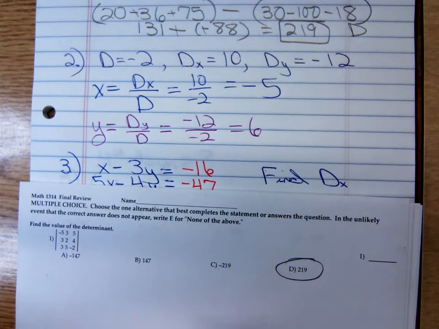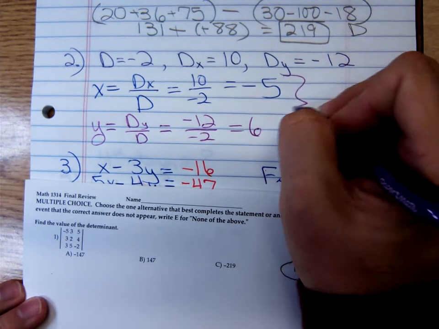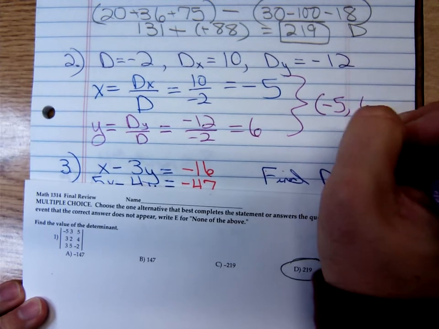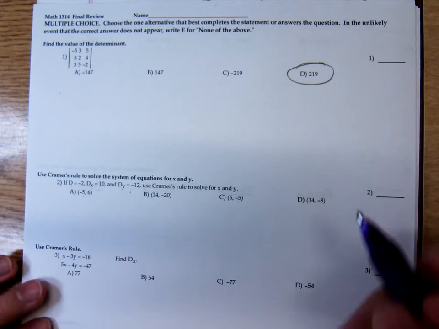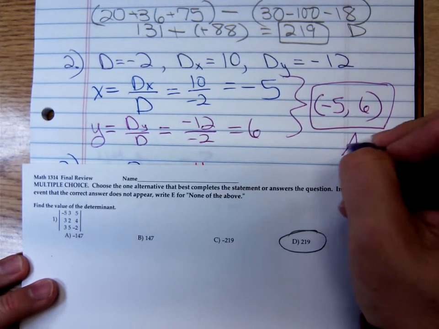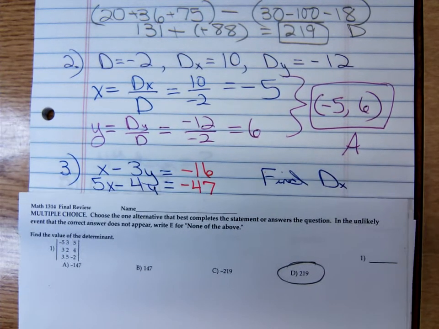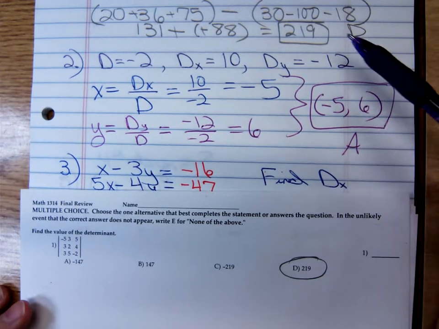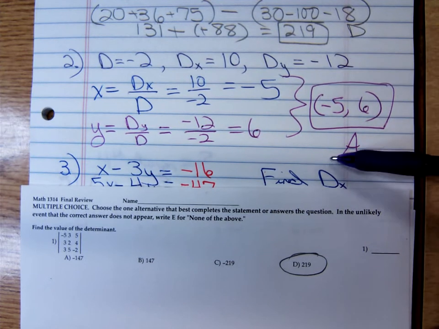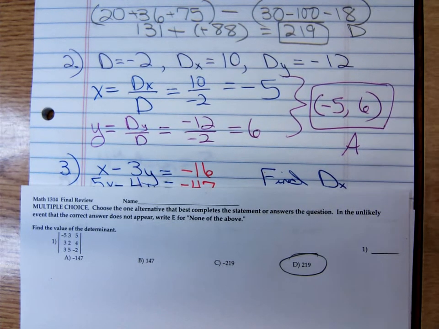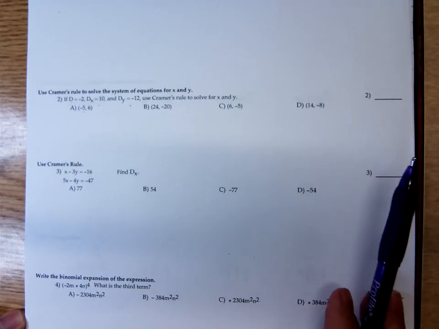So these two lines, whatever the lines are, they didn't give us the equations, we know that these two lines are going to intersect at the ordered pair -5, 6. That looks like response A on this review sheet. So, number 2 is trying to determine, do you know the relationship between the respective determinants and the solution to a linear system?